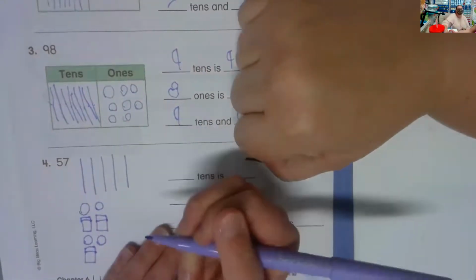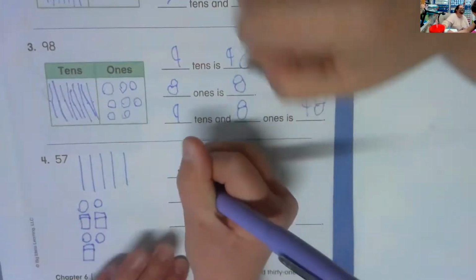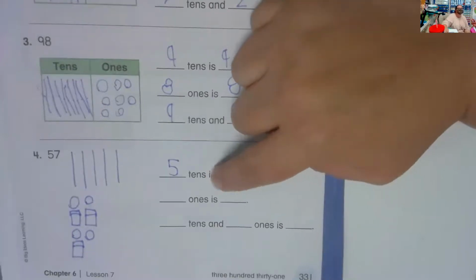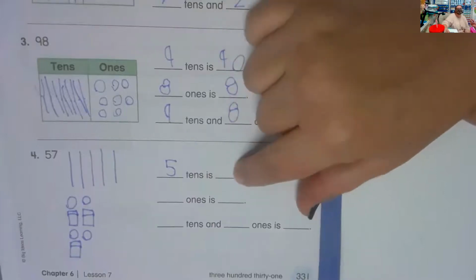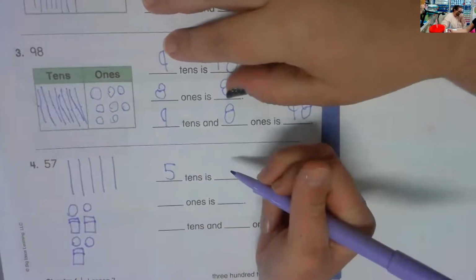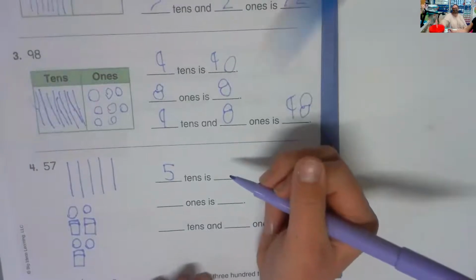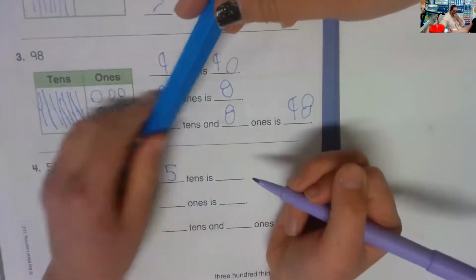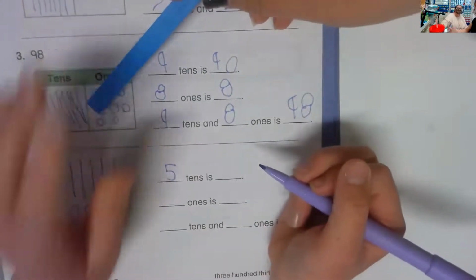Oh, 5. Okay, I wish it said "would be," but I think they figure "is" is an easier word to read. How many ones? 7. 5 10s. If we were to break these all apart, 50.